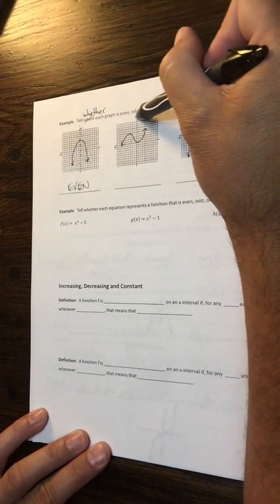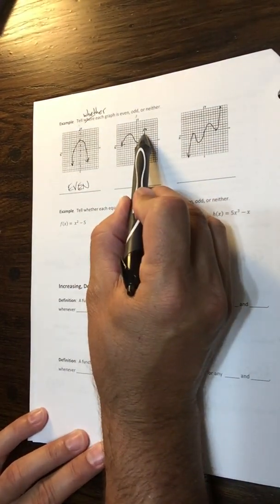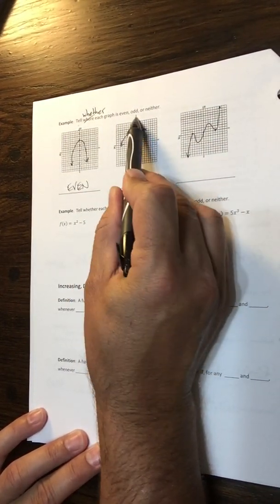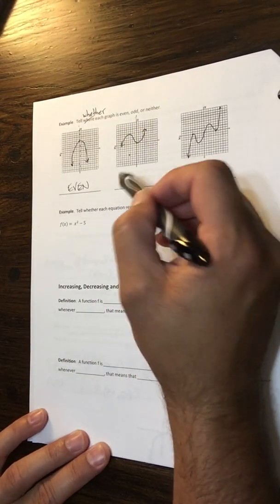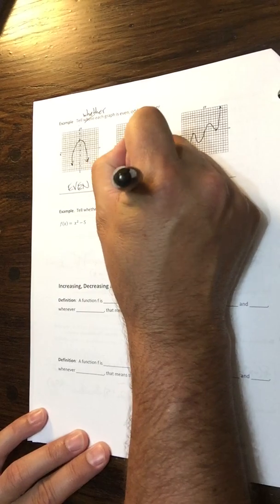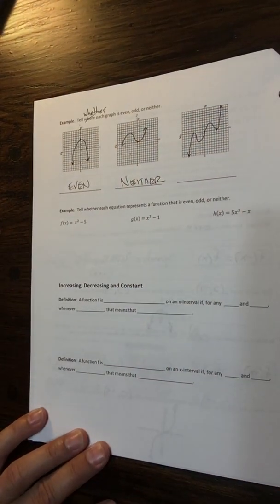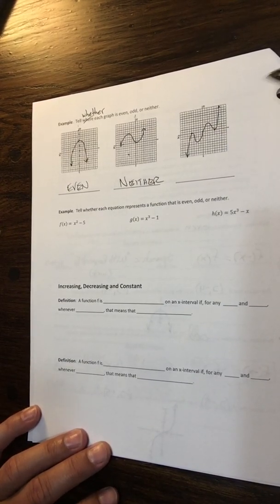This second one, it definitely doesn't have the y-axis as a line of symmetry. And if you go from this point, for example, through the origin, you don't have another point over here. So it is not symmetric with respect to the y-axis. It's not symmetric with respect to the origin. This one is neither. And so the third one, I did my best to graph this. I think I did better than yesterday's notes.